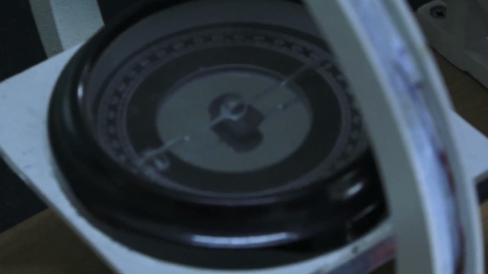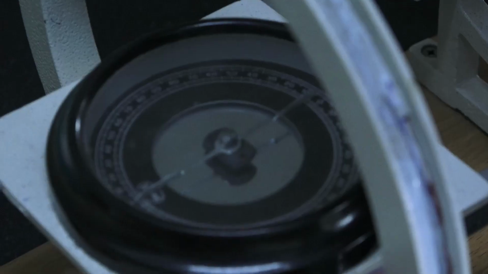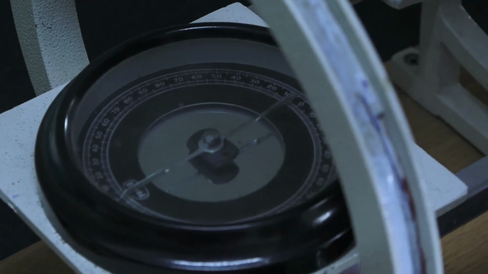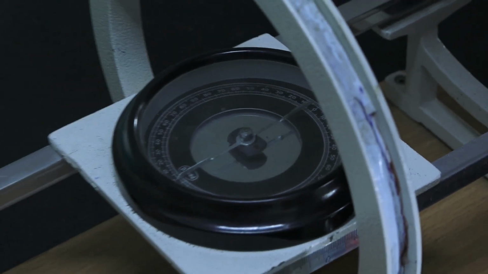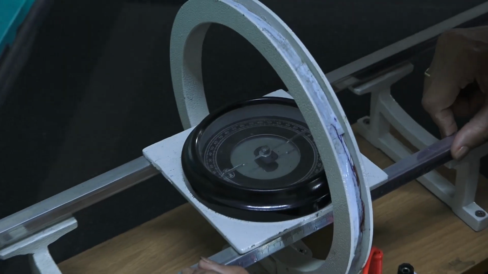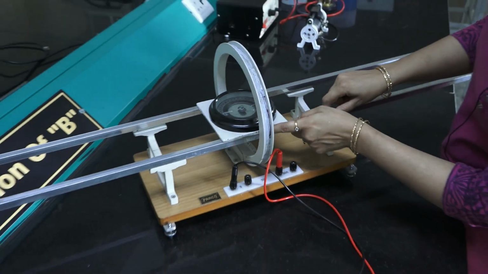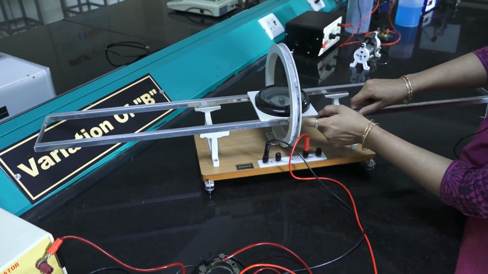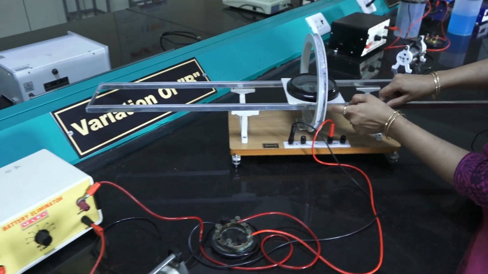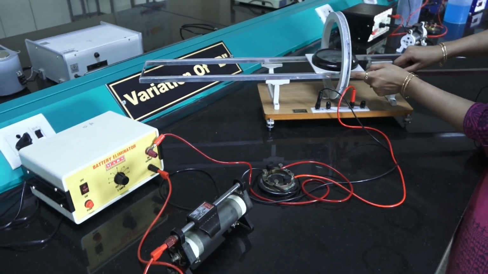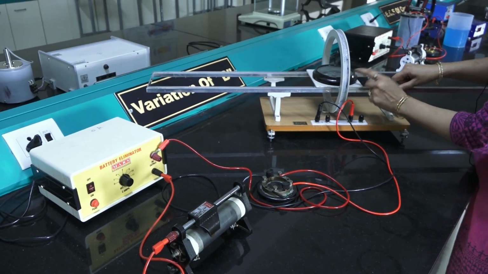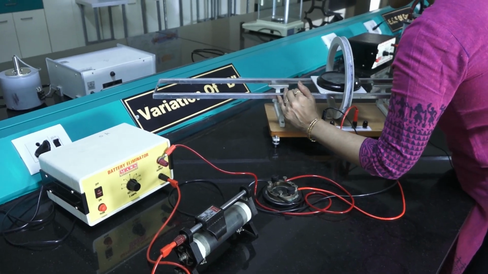I will move the table until both the needles exactly match with 0, 0 on both sides. At the same time, we have to adjust the magnetic compass box with this optical bench so that the mark given over here matches with the 0. Then we will move this optical bench.